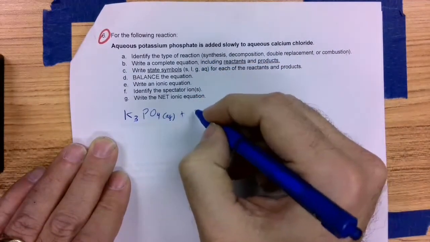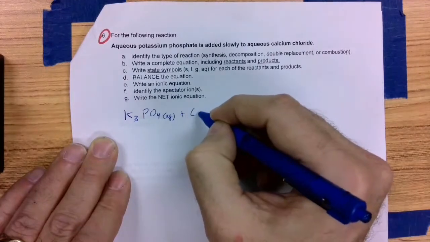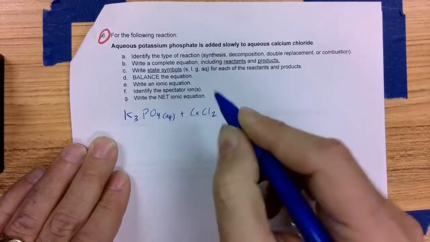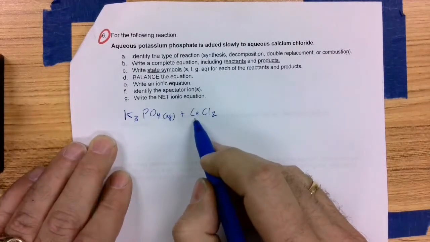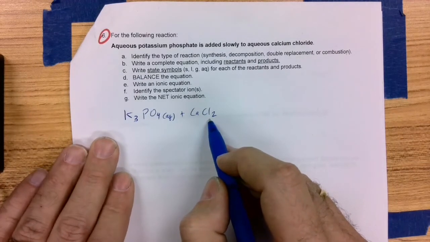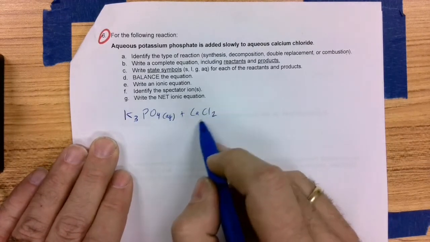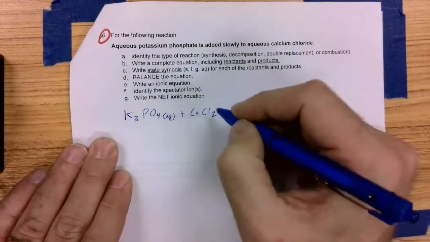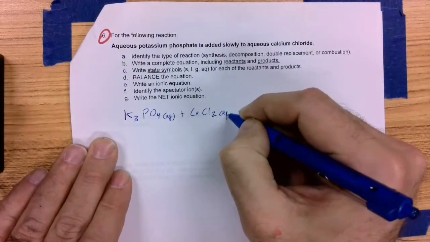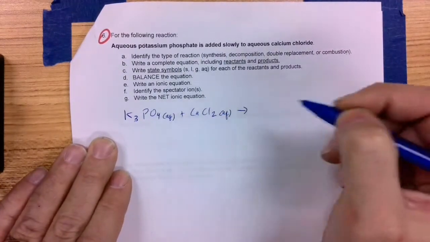Likewise, calcium chloride, aqueous was a given. Calcium is in column 2, so it's a charge of 2+. Chlorine is in column 7, charge of 1-. Crisscross method gives me CaCl2 as the compound. And they told us it was aqueous.